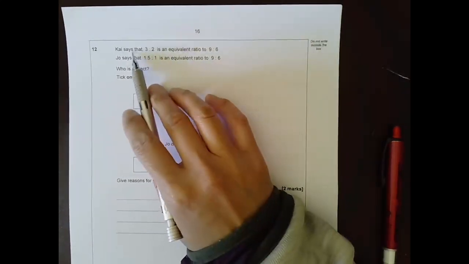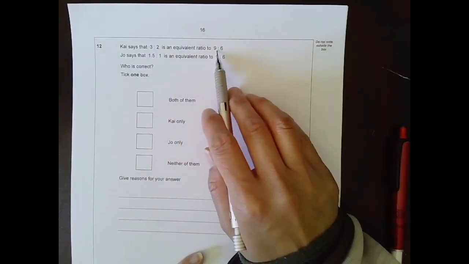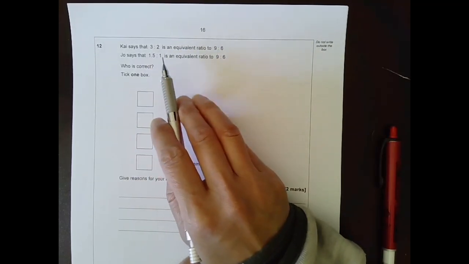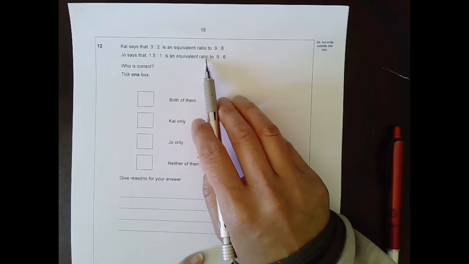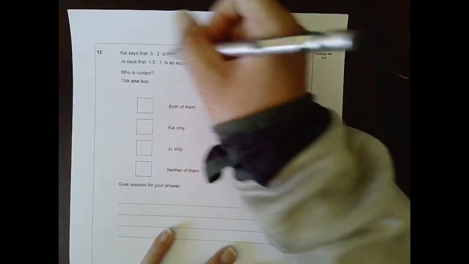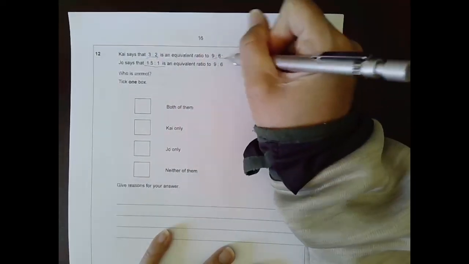Oh, this is a ratio question. I got a few students not doing ratio very well, so it's really intriguing. So we have a question. Kai says 2 to 3 is equivalent to 9 to 6. Joe says 1.5 to 1 is equivalent to 9 to 6. Which one is correct? To do that, I'm going to see if they both equal 9 to 6.